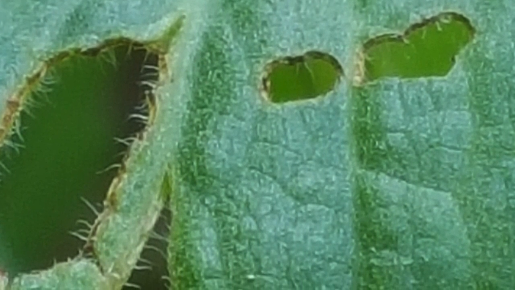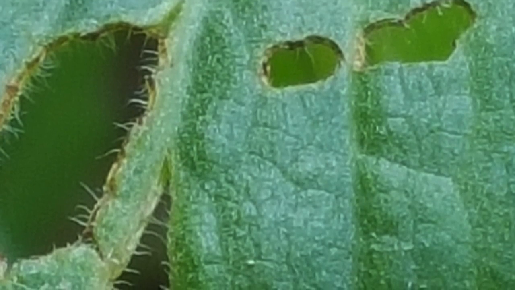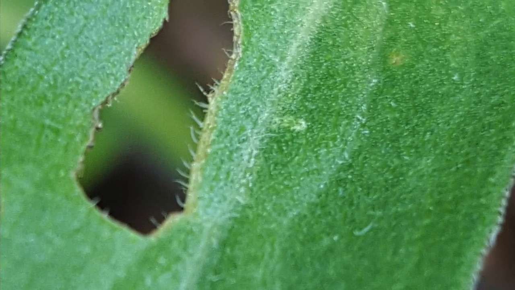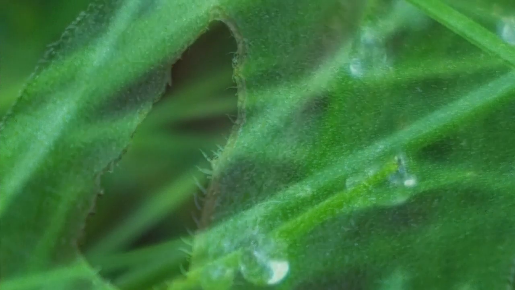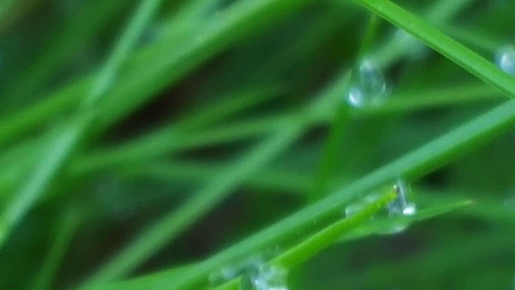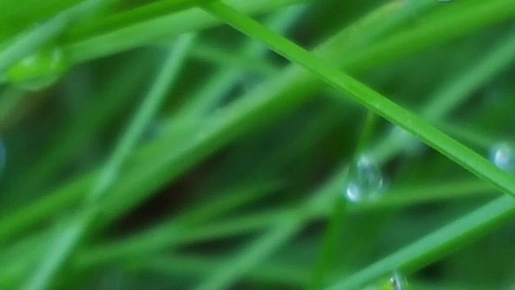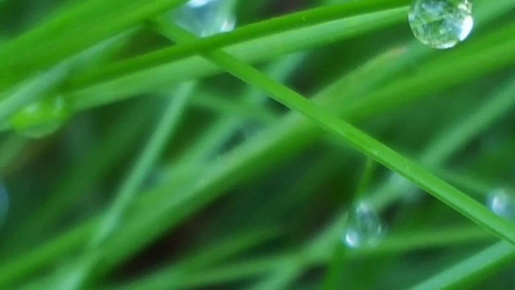Plants also are a source of food for other organisms. The holes in these leaves indicate an organism that is a herbivore and eats plants. As well as being a source of food for animals, plants help with flood control, soil stabilization, and climate regulation.